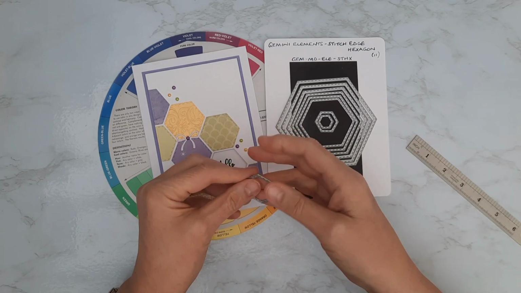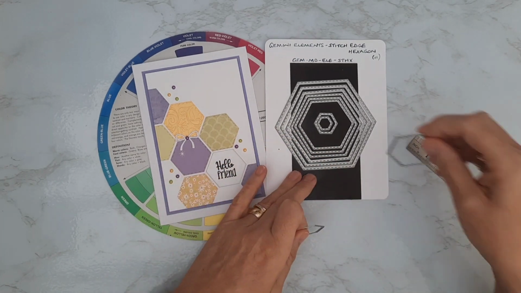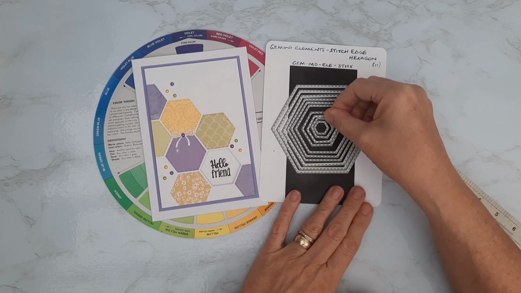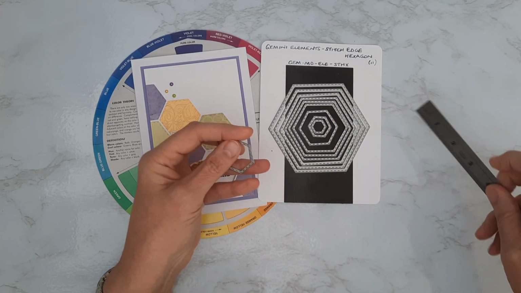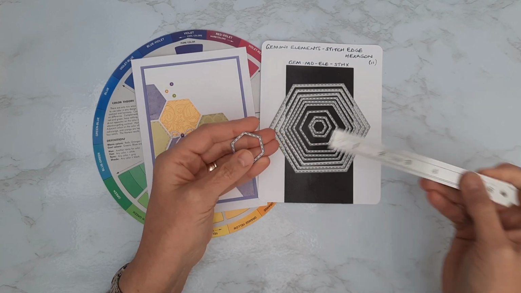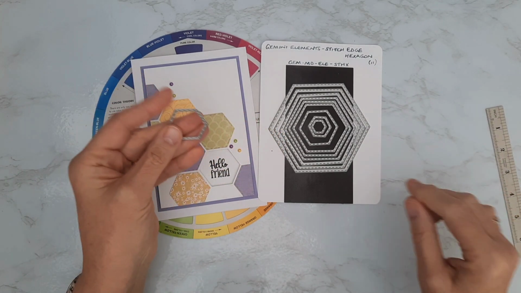And then I'm going to go down a size. So this is the next one in the nest. So if you look here, you can see that this one's come out from that next layer. So this one from straight edge to straight edge is 1.25 inches. So we've come down 1/4 inch, and I'm going to use that smaller one.